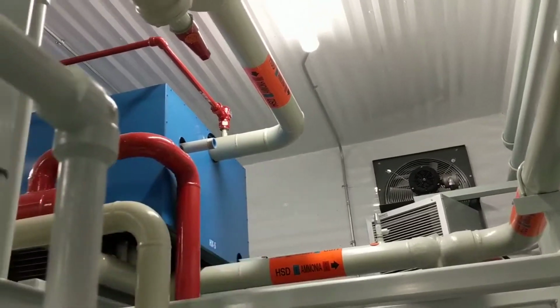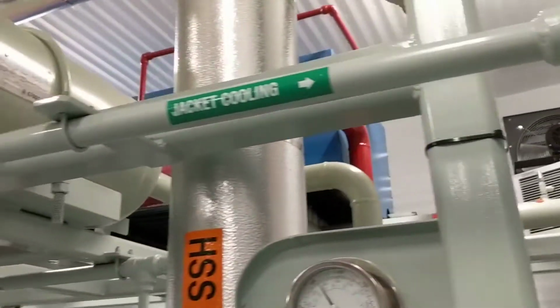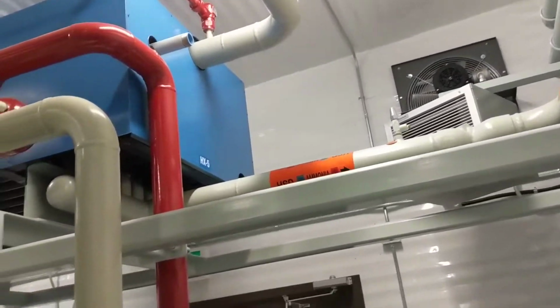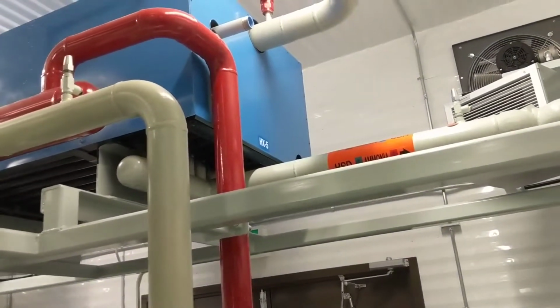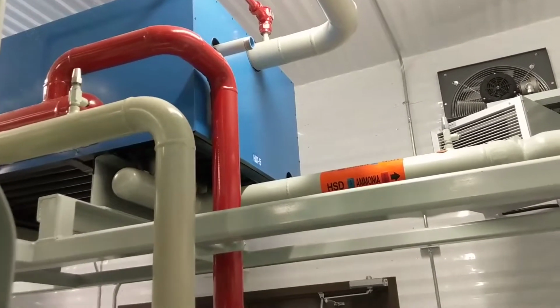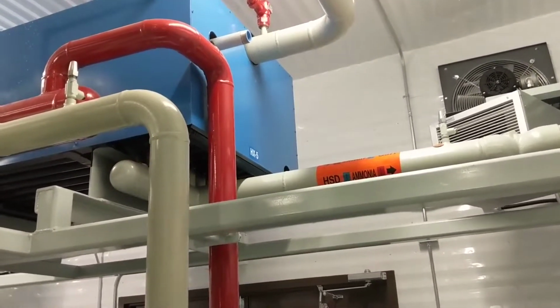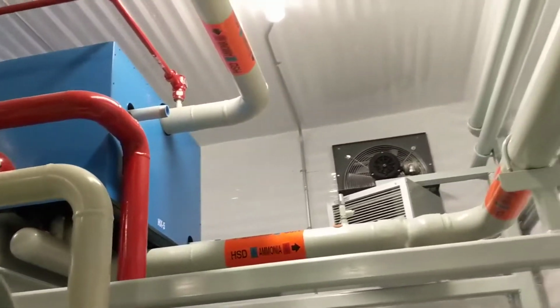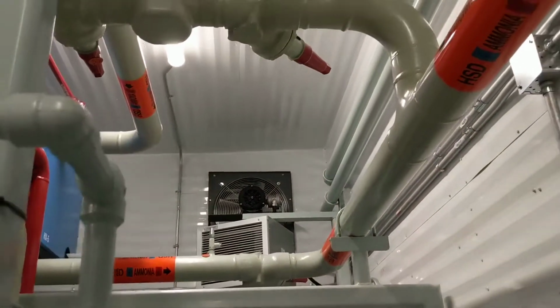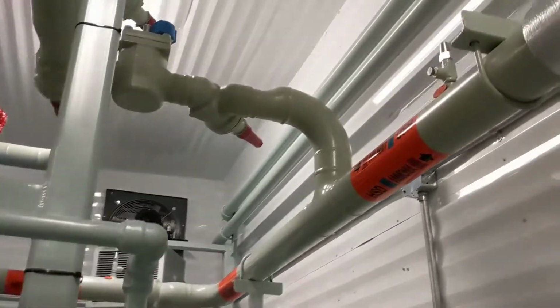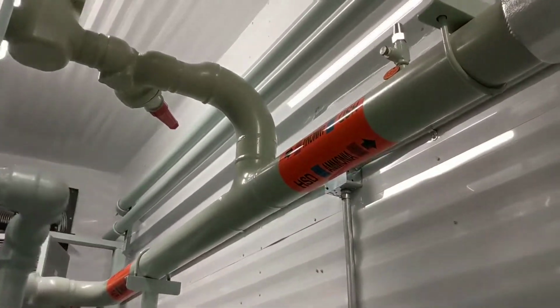When it's running through the desuperheater, it's essentially taking the superheat from the ammonia and transferring it to the domestic hot water. So that HX5 is a great way to take essentially free heat off the plant and heat the domestic hot water.